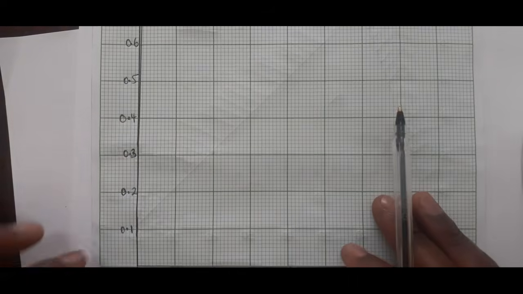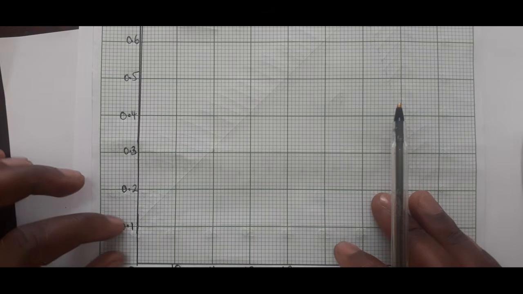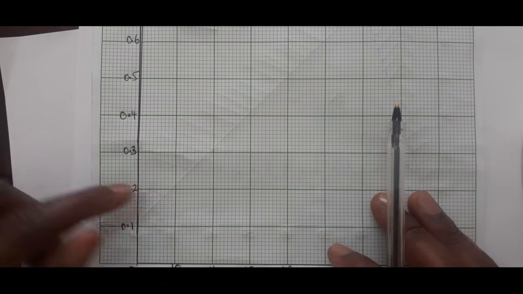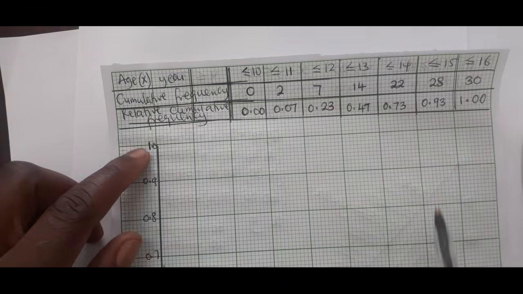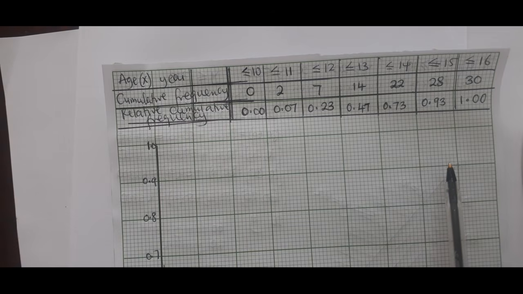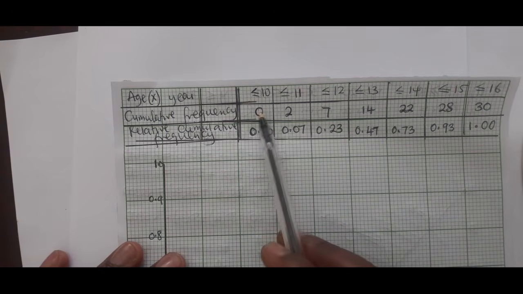Then this side, we are told 2 centimeters to represent 0.1 units. Then we go on like that up to 1.0. Then now we need to draw a smooth relative cumulative frequency curve.